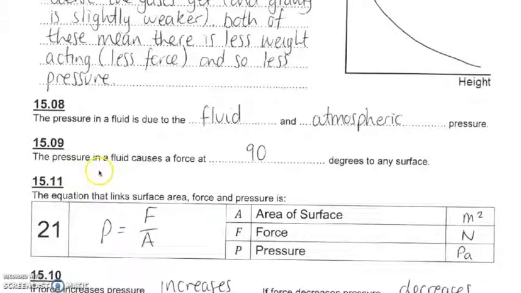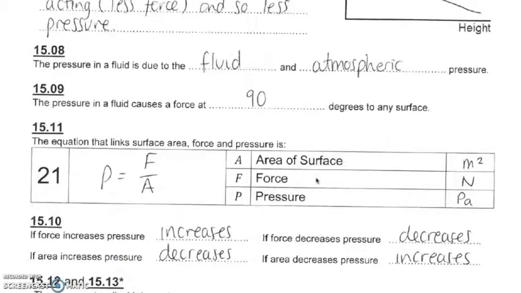Also, you should know that the pressure in a fluid causes a force at 90 degrees to any surface. So just bear that in mind. Again, as promised, this is the pressure equation. Pressure is equal to force divided by area. The units of pressure are pascals or newtons per metre squared, but essentially it's the ratio of the force over a specific surface area.